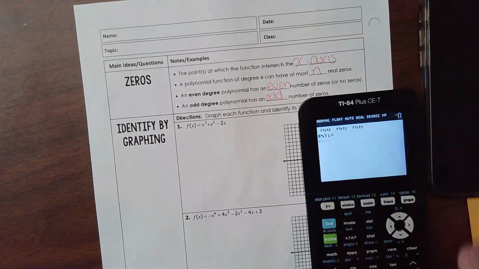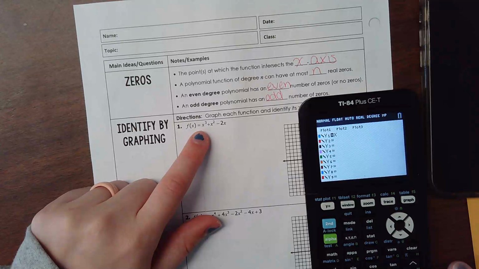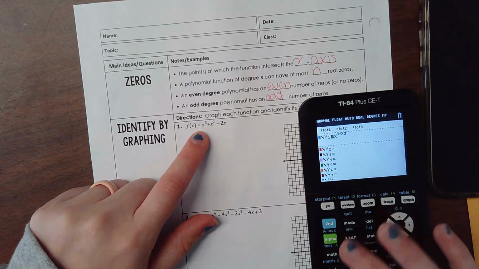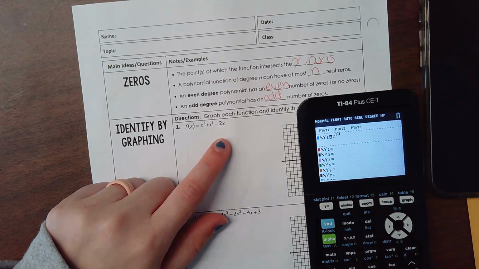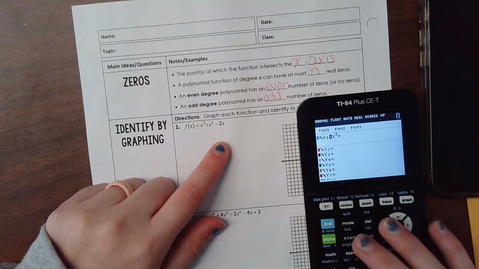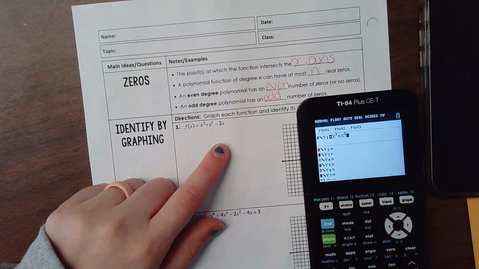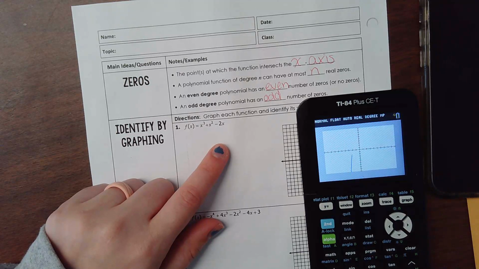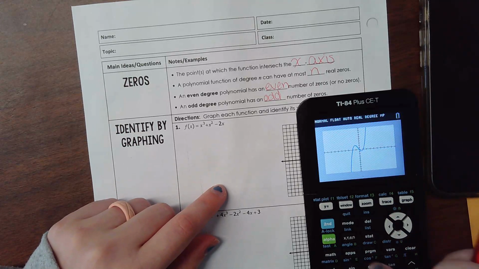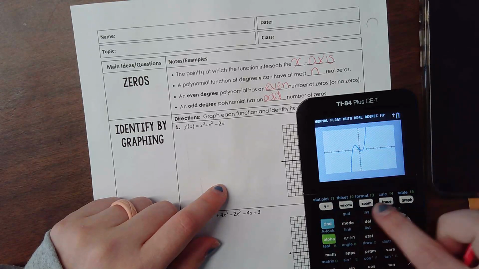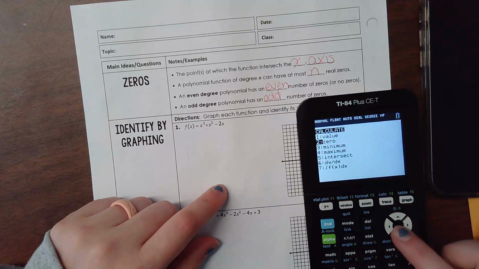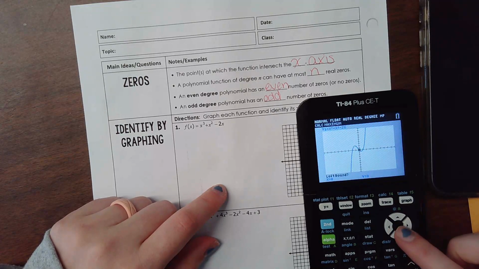So y equals, and I'm just going to type in the equation as I see it. I hit graph. I can see there's some minimums and maximums, so let me figure that out. I hit second calc. Let's do the maximum first.